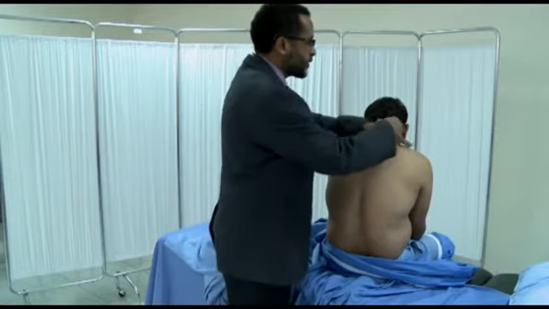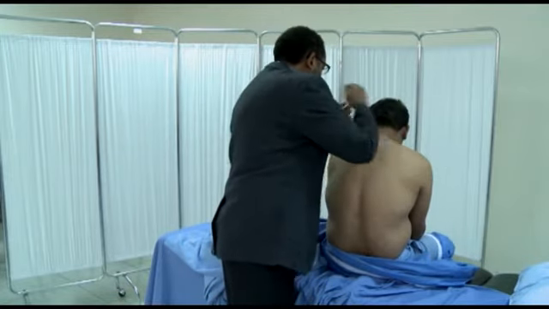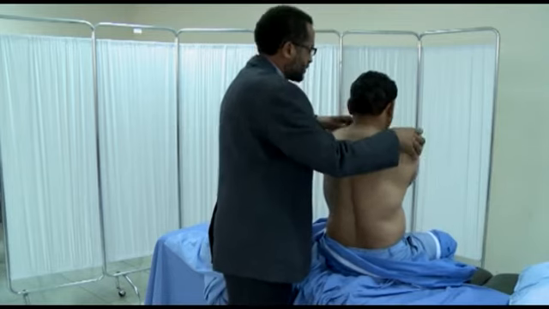I have done the percussion on the apex, but you can do it from the back. Can you cross your arms like this, like I asked you? Very good. And just leave it like this.